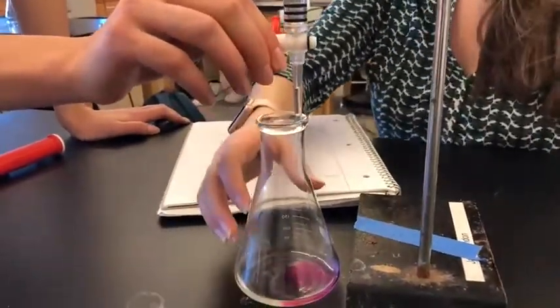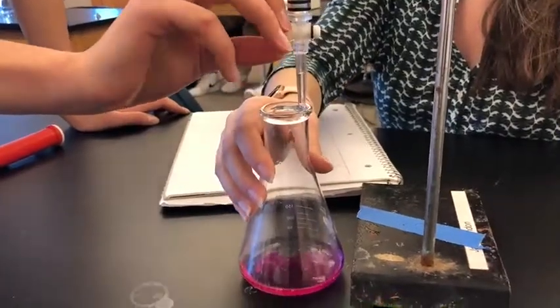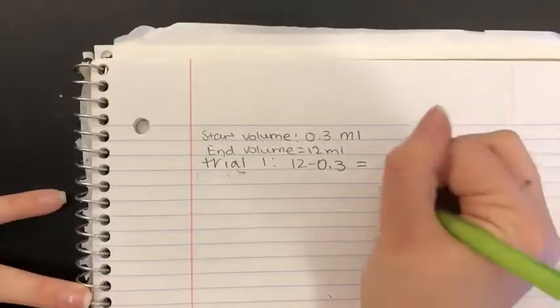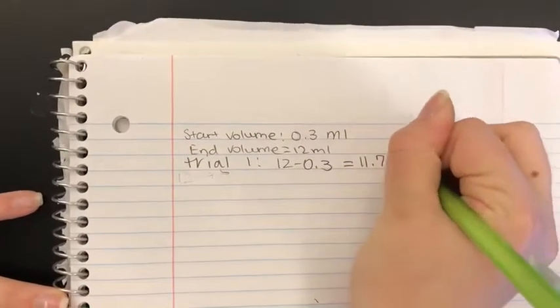Step 9. When you complete the titration, you will subtract the starting volume from the final volume to determine the amount of solution you have added. Read the volume from the bottom of the meniscus.